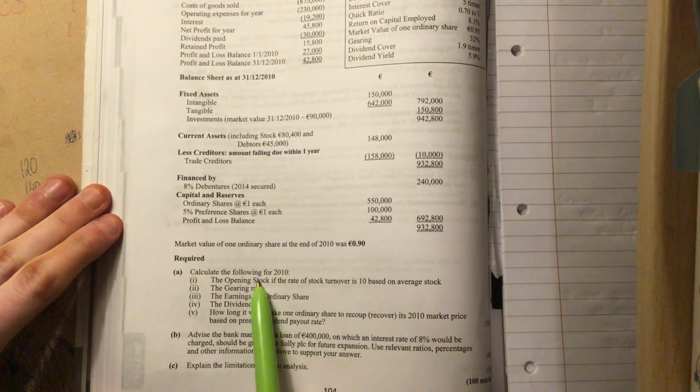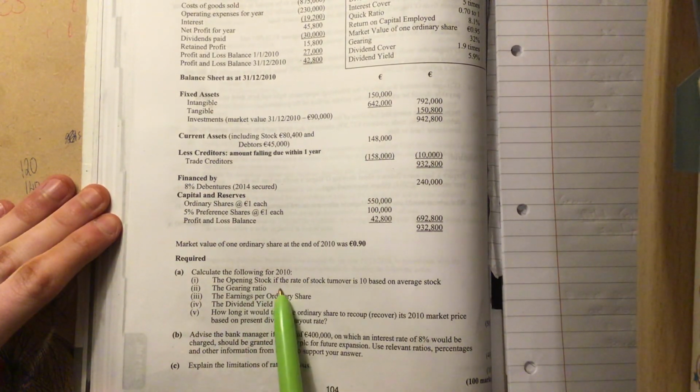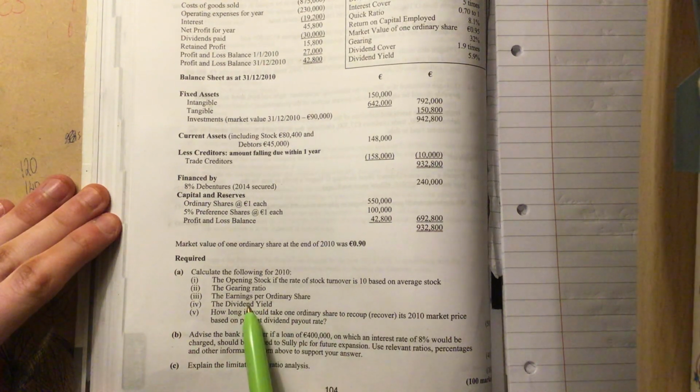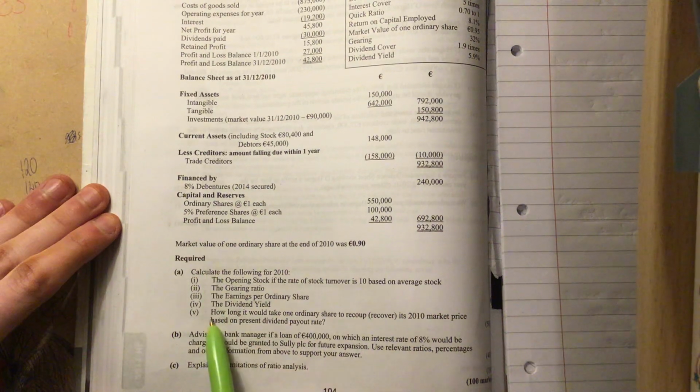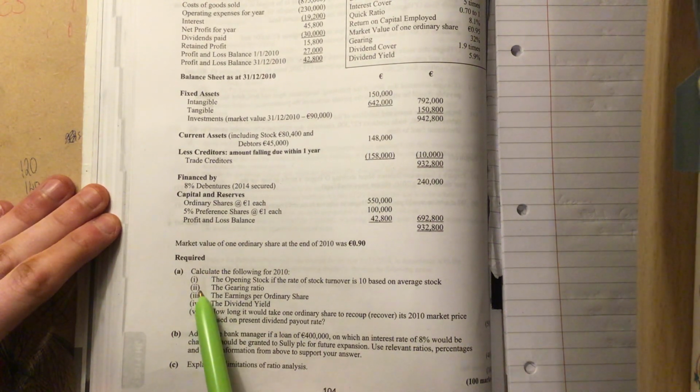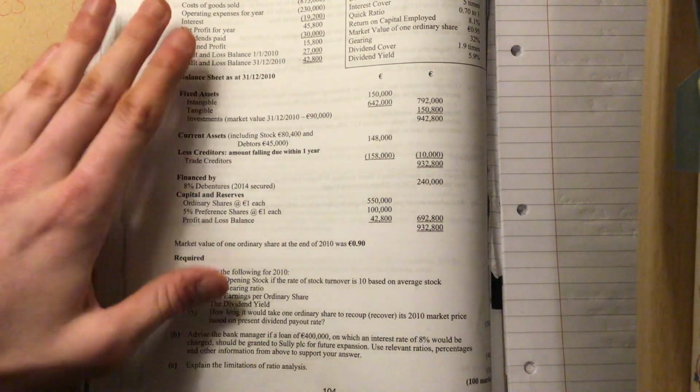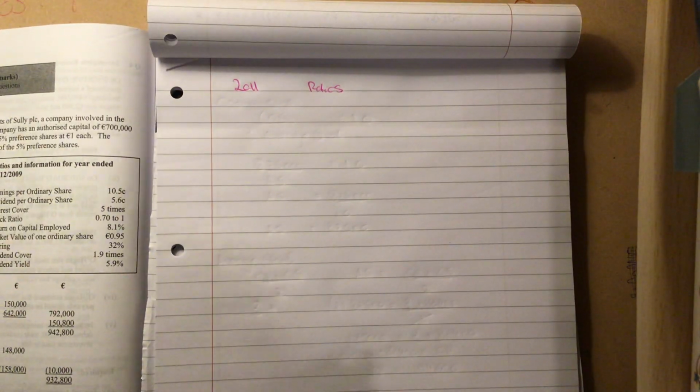Right, anyway. What we're doing in this question is the opening stock. We haven't done that one before. Gearing, haven't done that one. Earnings per share, we covered that yesterday. Dividend yield, covered that yesterday. And this last one covered yesterday. I want to go through these five with you. That's the bulk of them covered.